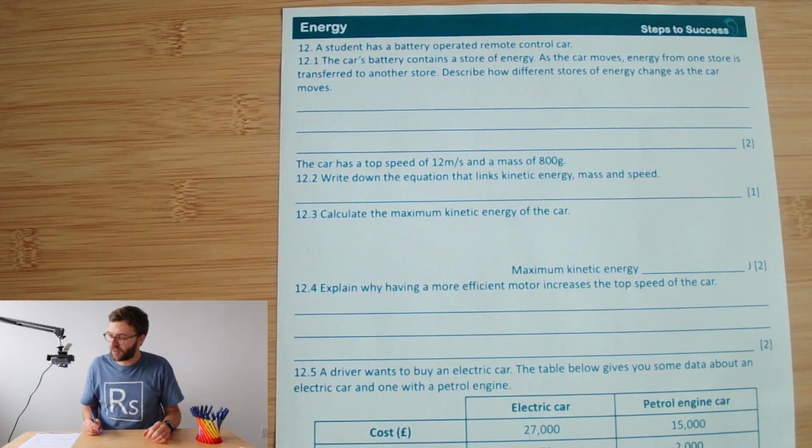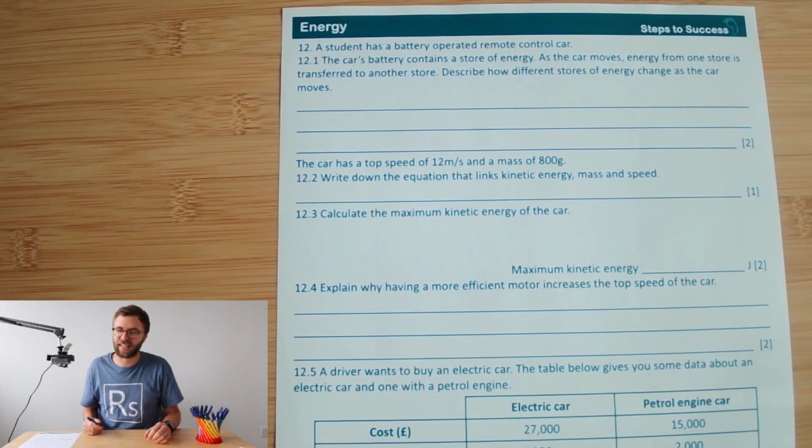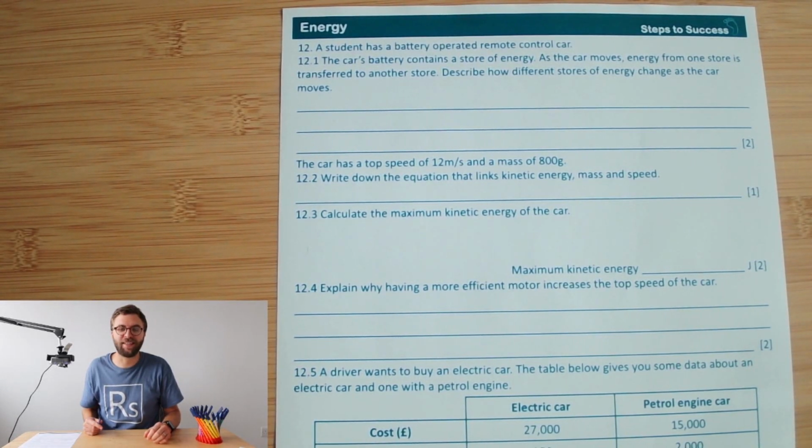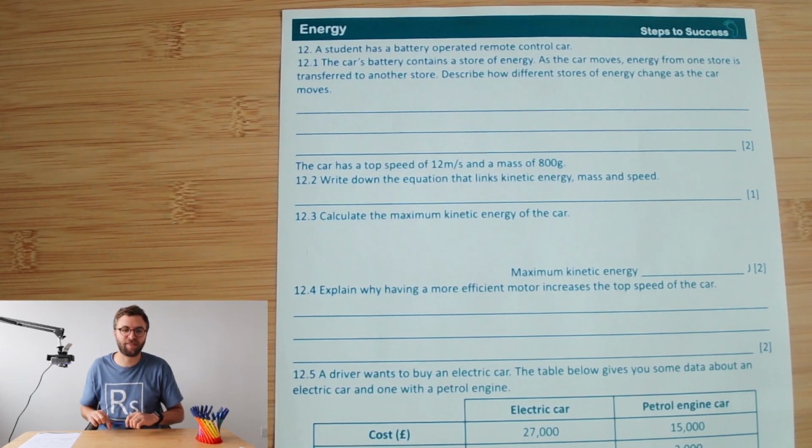Now if you've got this far, you'll notice that question 12 is exactly the same as question 2, so it should make it nice and simple to check over your answers. So hopefully that's helped you with your exam technique and answering those questions. The more practice that you can do, the better, and the more prepared that you'll be for your exam.